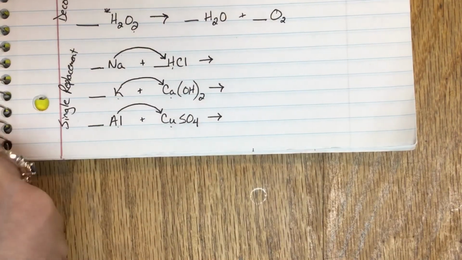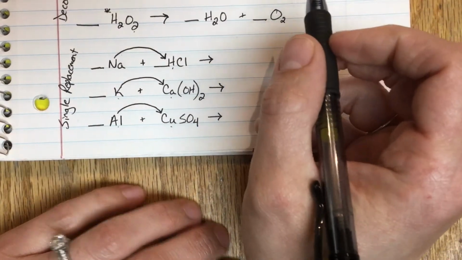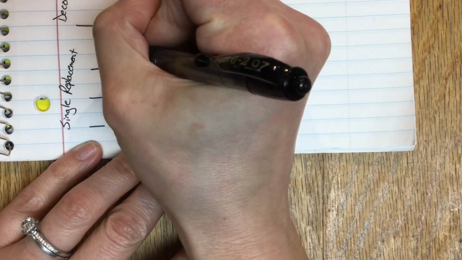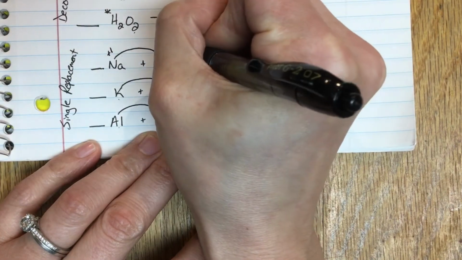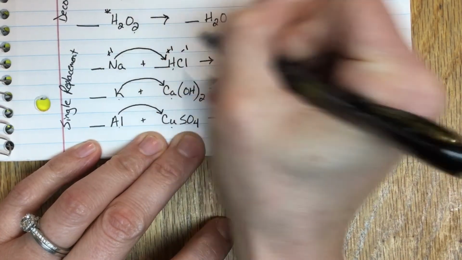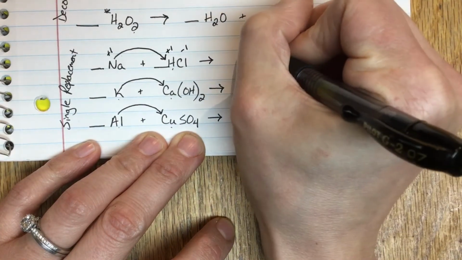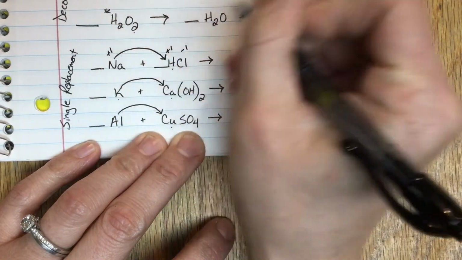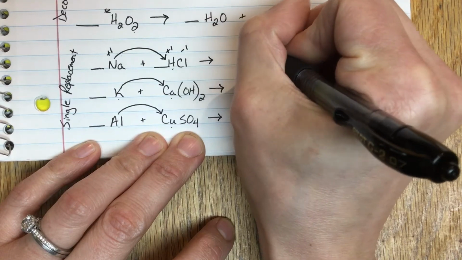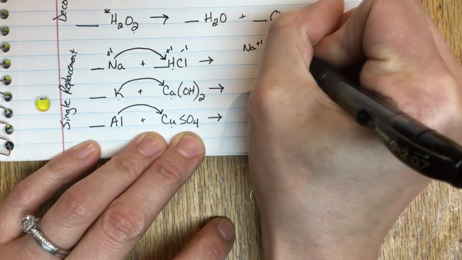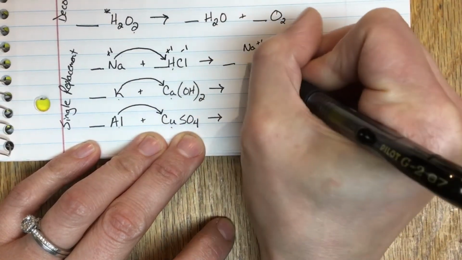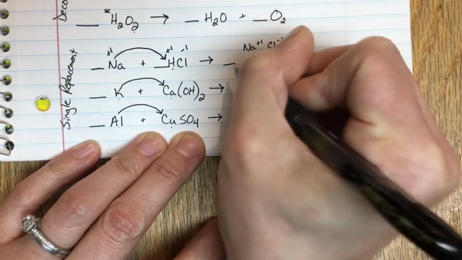So we need to figure out what our charges are again. Sodium is a +1 charge, hydrogen's a +1 charge, and chlorine is a -1 charge. This one's going to be pretty simple. So sodium is going to take hydrogen's place. So I need to put sodium with chlorine. I get sodium chloride, NaCl.